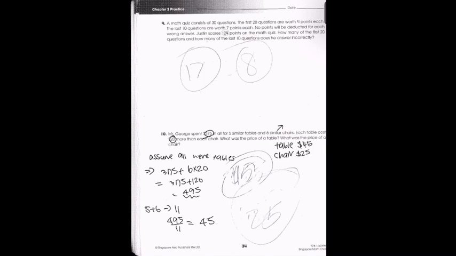And so if we test that out to make sure we got it correct, 45 times 5 is equal to 225.